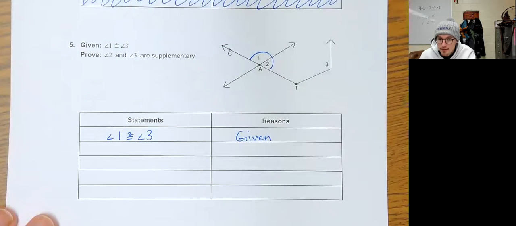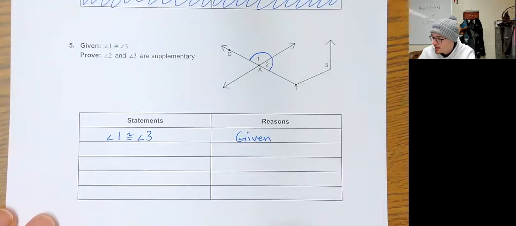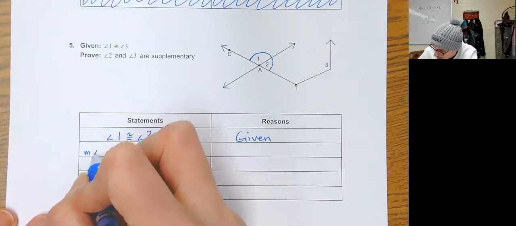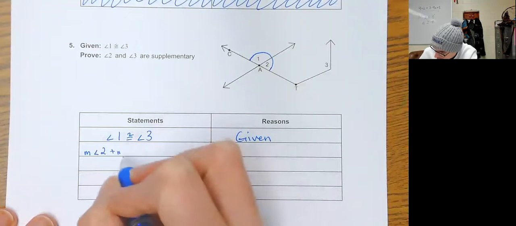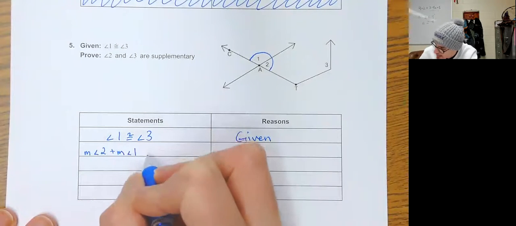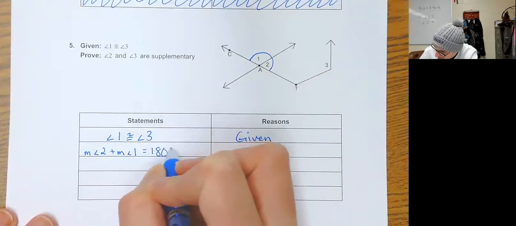And by the definition of a linear pair, they add to 180 degrees because a linear pair are also supplementary. So I can say that the measure of angle 2 plus the measure of angle 1 equals 180 degrees.